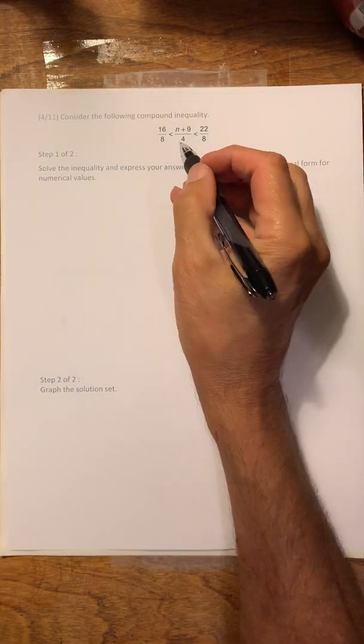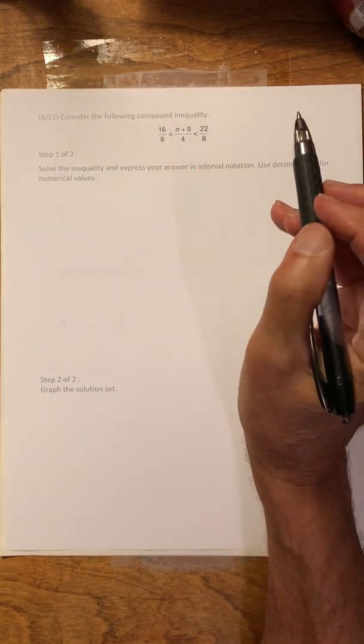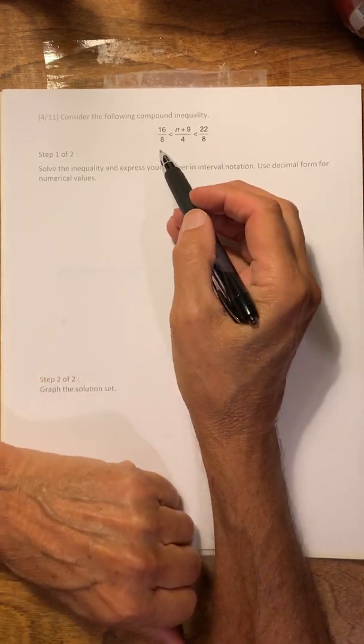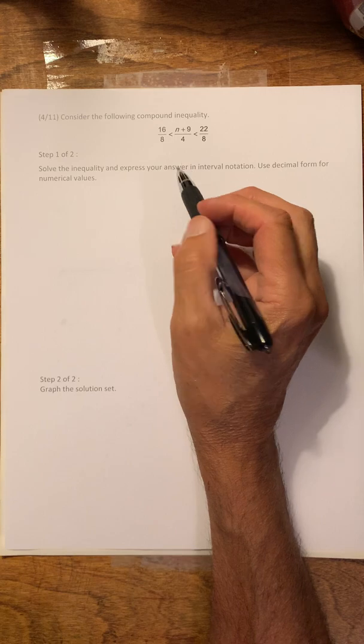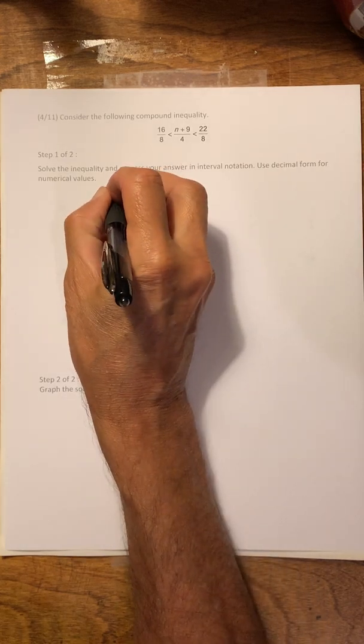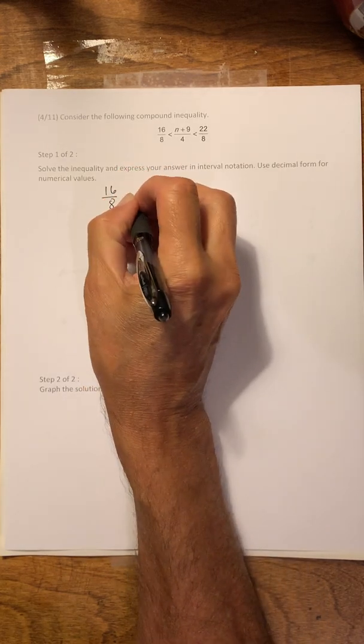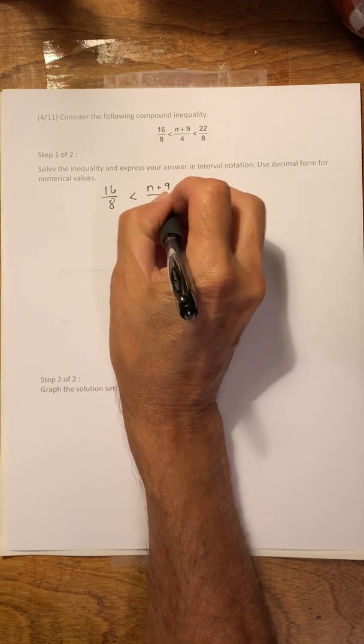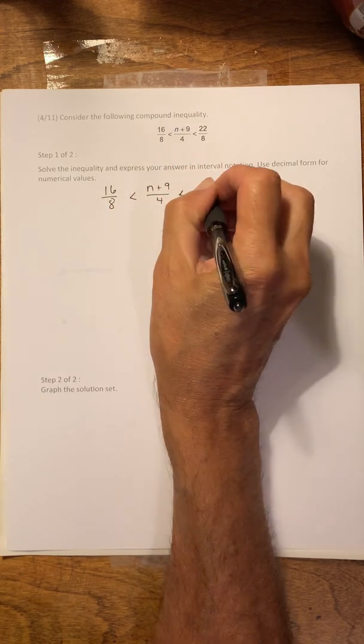Number 4, got another double inequality or compound inequality. First of all, it says solve. And notice the characteristic here. I have a fraction. And you remember the steps, I'm assuming. If not, you have notes.